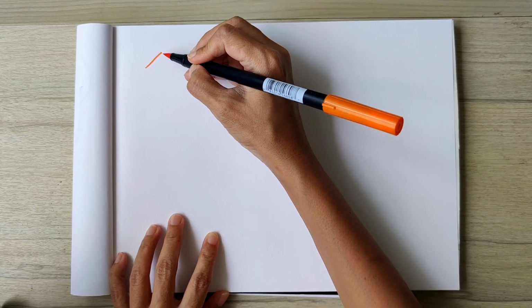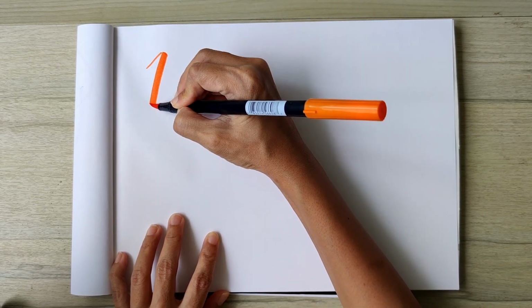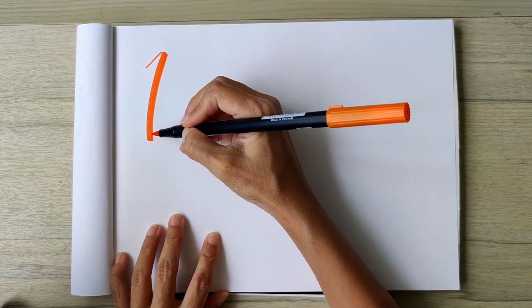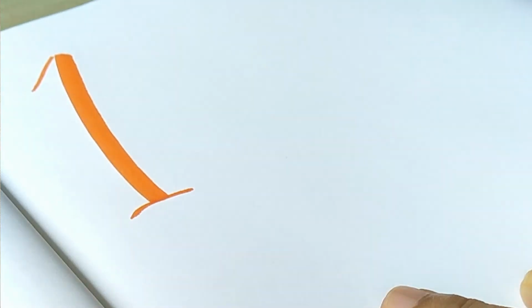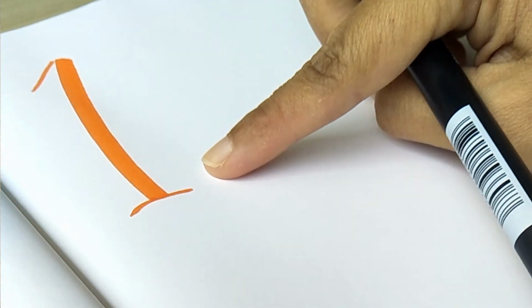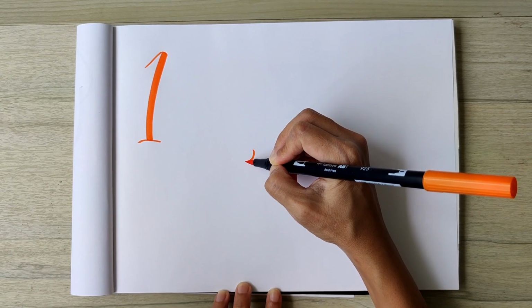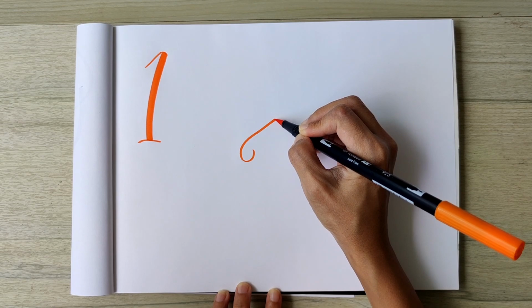Next, let's look at the numeral 1. The number 1 has a stem, so we'll start with that. When you curve the stem of 1, you can already see such a huge difference in the style. You can go a little bit further. Let's add a curl to the top of the stem for a bit more personality.